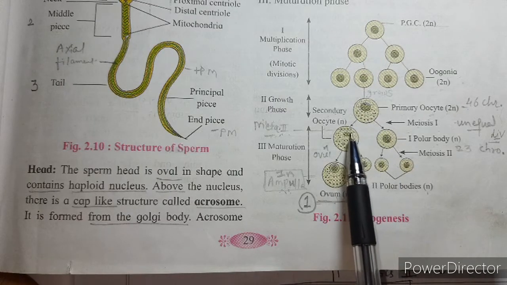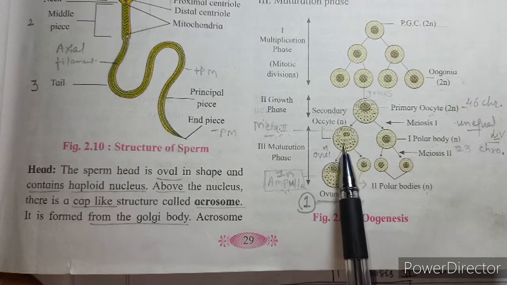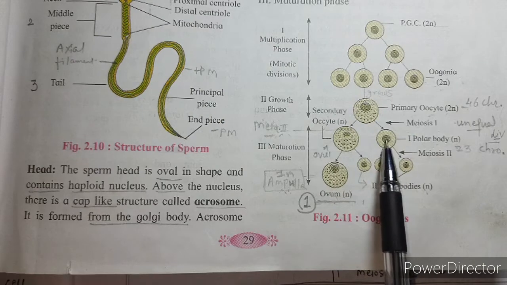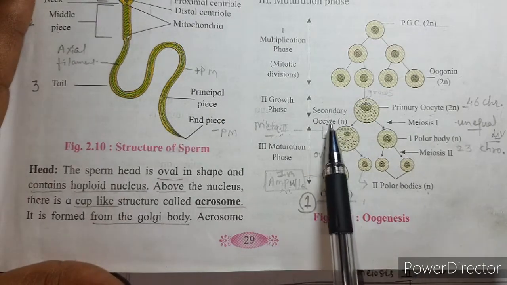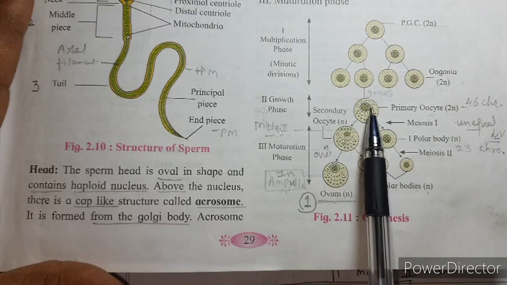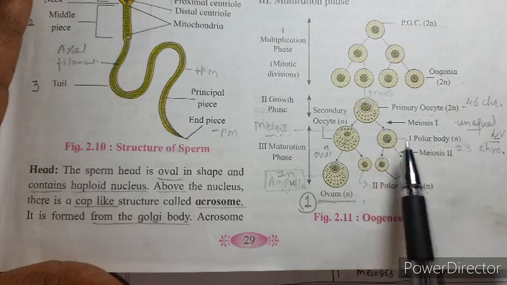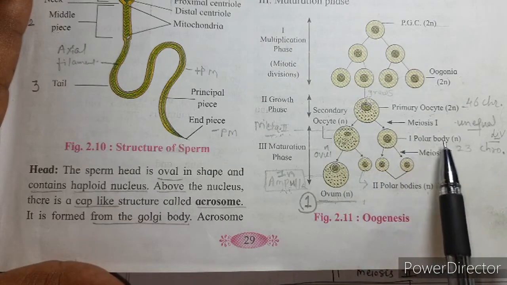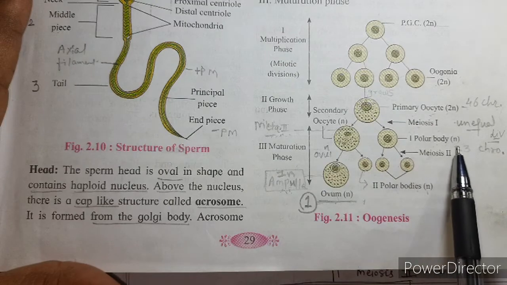Unequal म्हणजे याच्यावर 2 सारख्या सेल्स तयार होत नाहीत. बरोबर आहे. या ठिकाणी एक सेल आहे लार्ज सेल आणि दुसरी आहे स्मॉल सेल. सो द लार्ज सेल इज कॉल्ड एज सेकंडरी oocyte. म्हणजे प्रायमरी oocyte पासून सेकंडरी oocyte तयार झाला and the small cell is called the first polar body. Okay, this is the small cell called the first polar body.